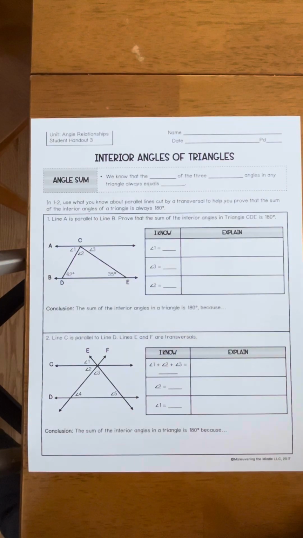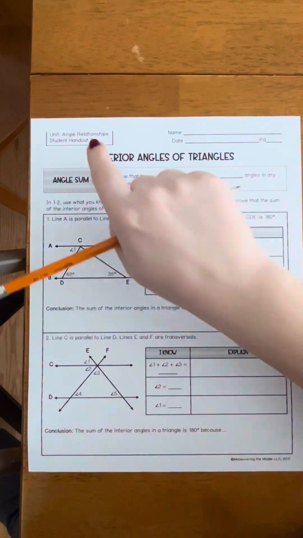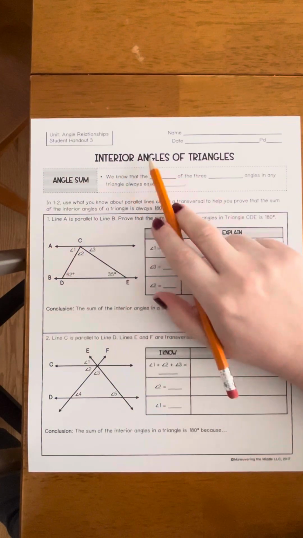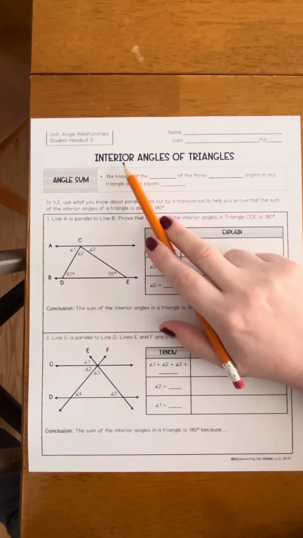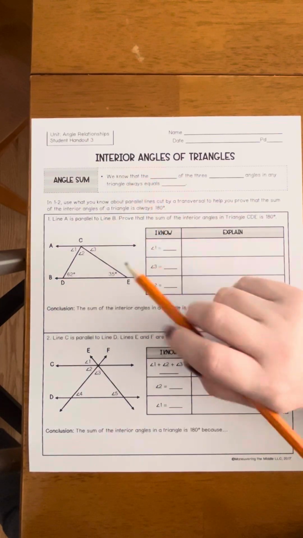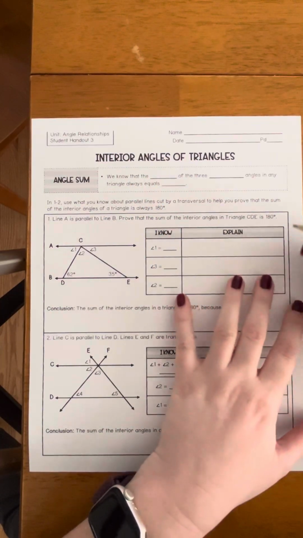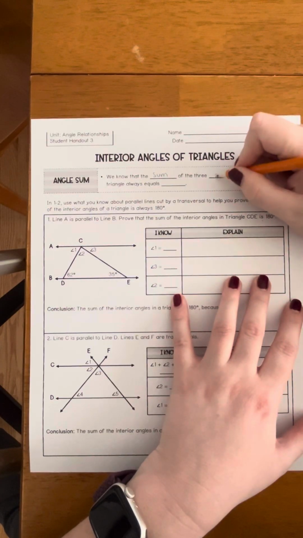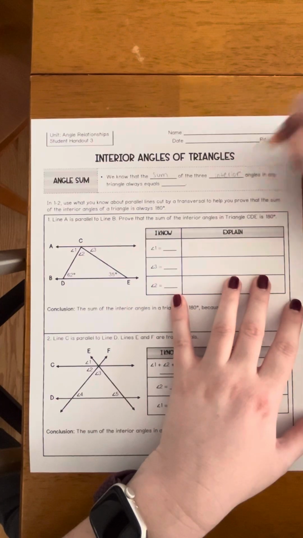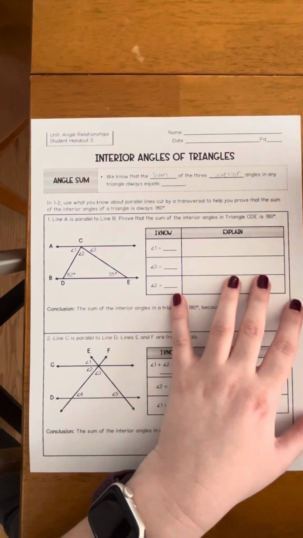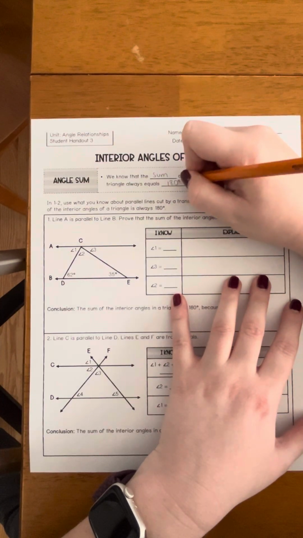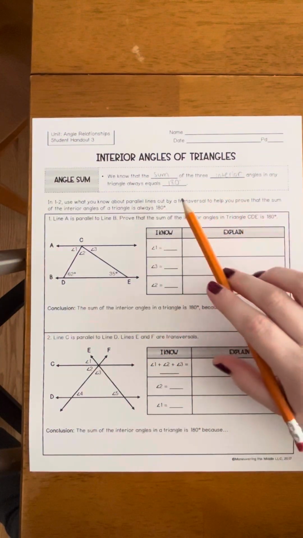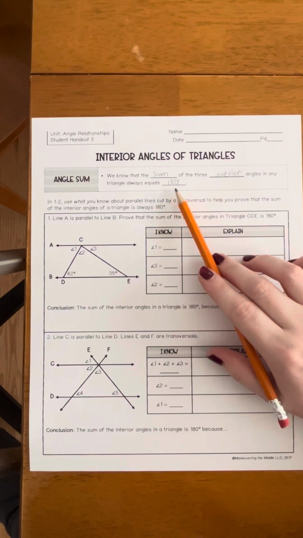All right, today we're going to look at handout 3 in our packet. So go ahead and flip to that third page. We are looking at interior angles of triangles. So the 3 angles that are inside our triangle. All right, and we know that the sum of the 3 interior angles of any triangle will always equal 180 degrees. Meaning when we add up all 3 angles in any triangle, we'll always get 180 degrees back.